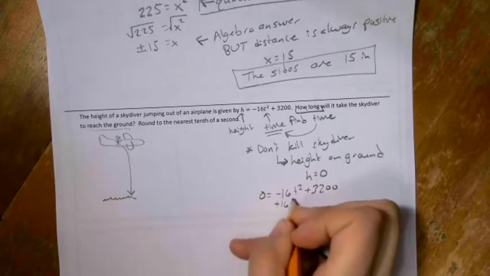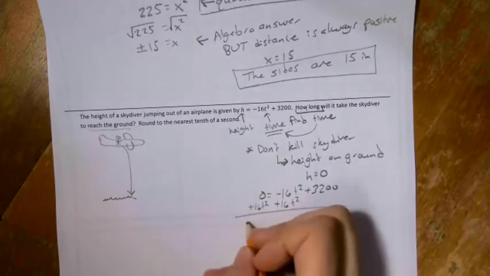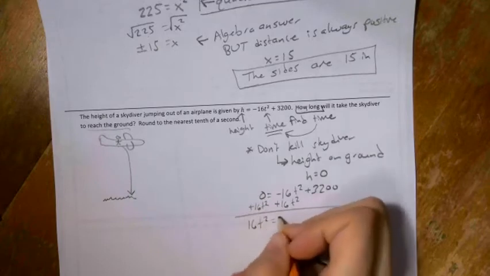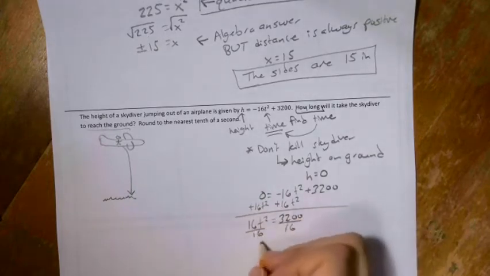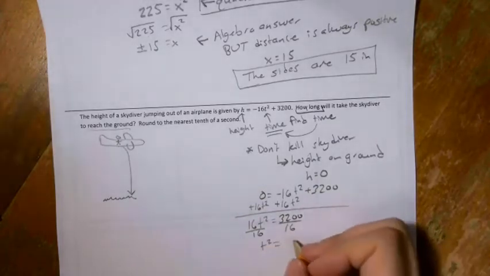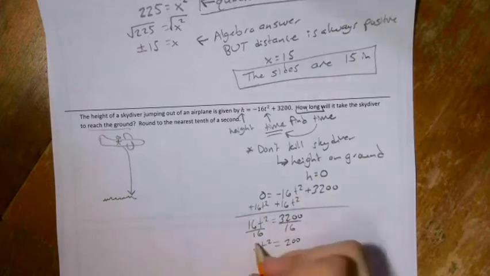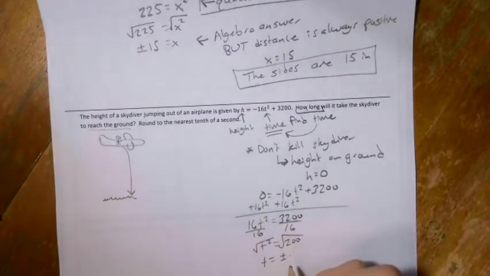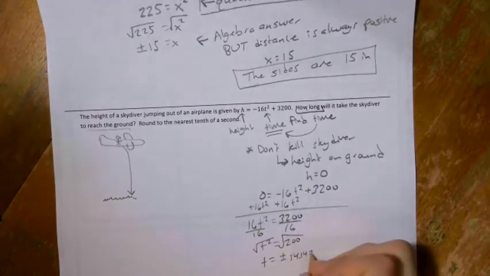Let's add 16t squared to both sides. So I get 16t squared is equal to 3200. I need to divide by 16. So we get t squared is equal to 200. And then I have to square root. So I get t equals plus or minus the square root of 200, which is 14.1421.